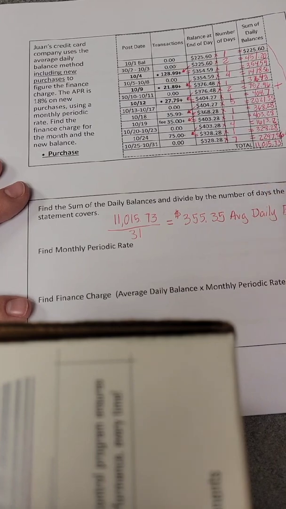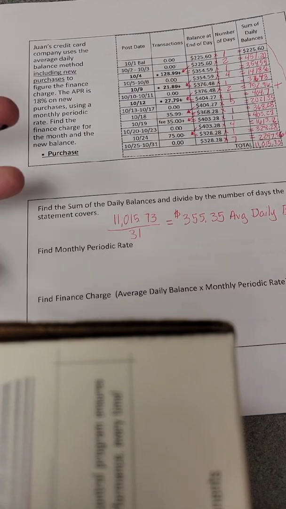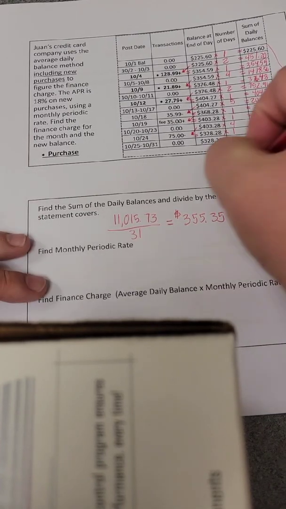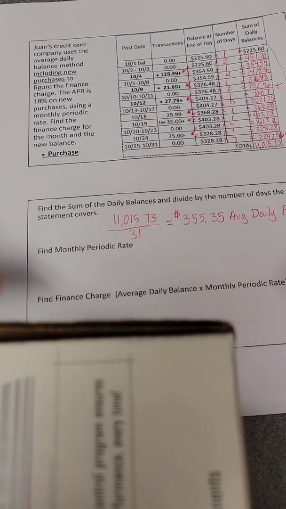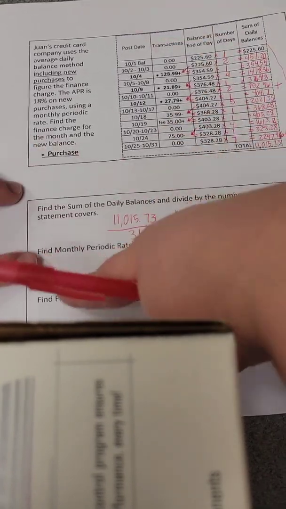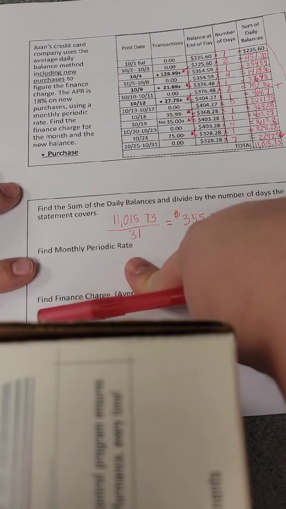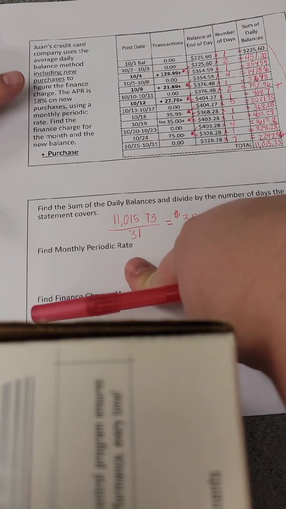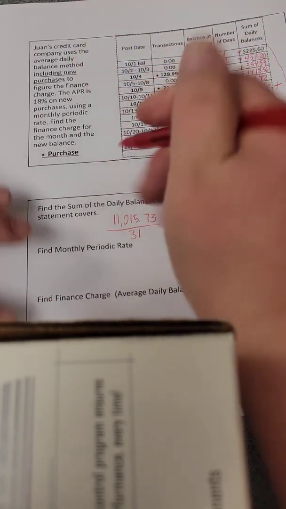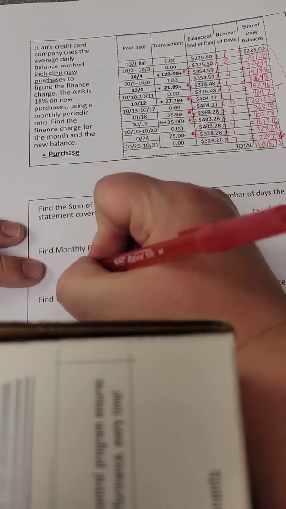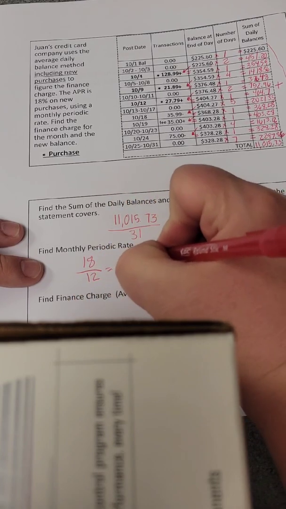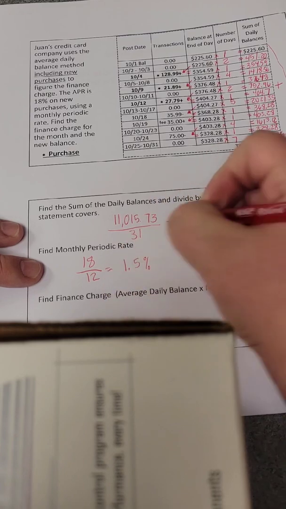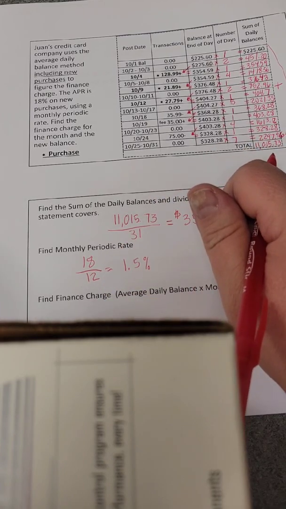So now we do things just like we did it before. Now we have the balance that we use. Instead of the previous balance or the adjusted balance, we use this. So we have find monthly periodic rate. So up here it told us that his APR is 18%. So we take our 18 divided by 12 months. So it's 1.5% monthly periodic rate.